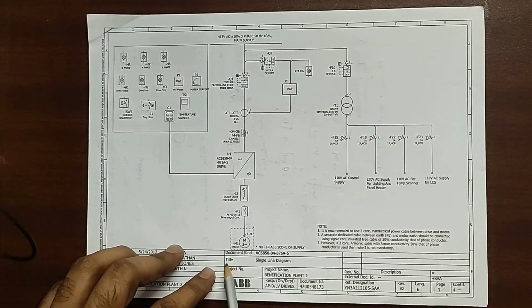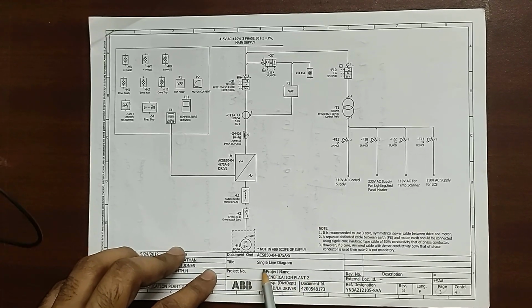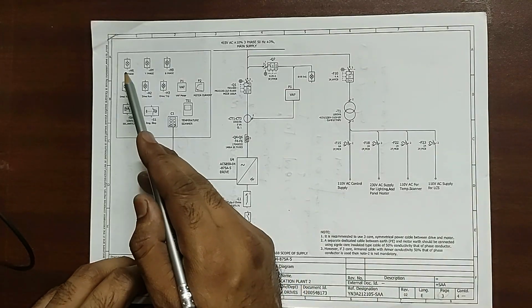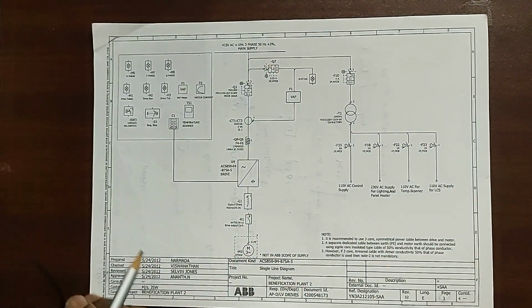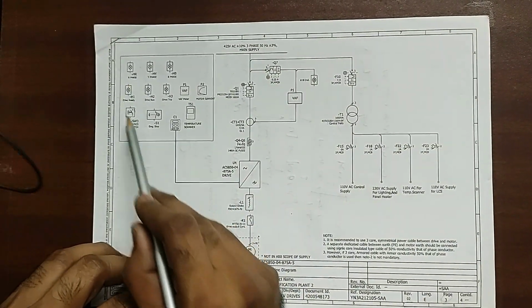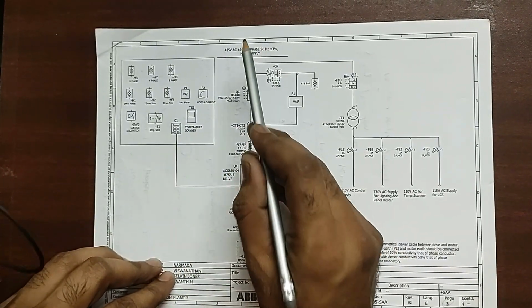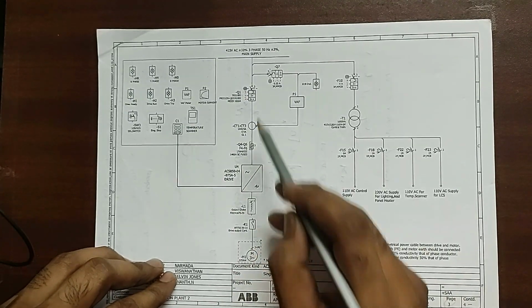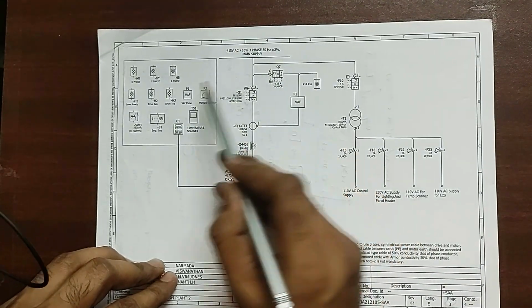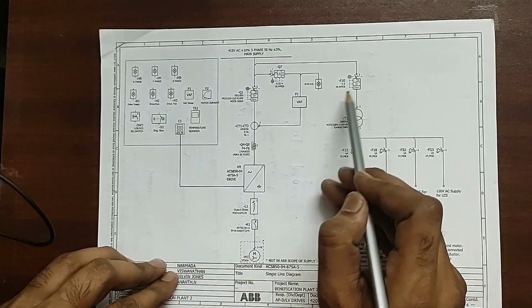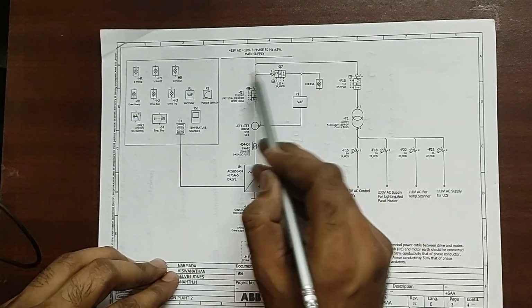So here the title is there, every page will have a title. This is a single line diagram for ABB ACS 850. We'll start with the left hand side. Here, as you can see, these are indicators on the panels: R phase, Y phase, B phase. When the main supply is switched on, the drive is not running, only the panel has got the supply, so you will see all these lights glowing. How will they glow? It will come here and check.